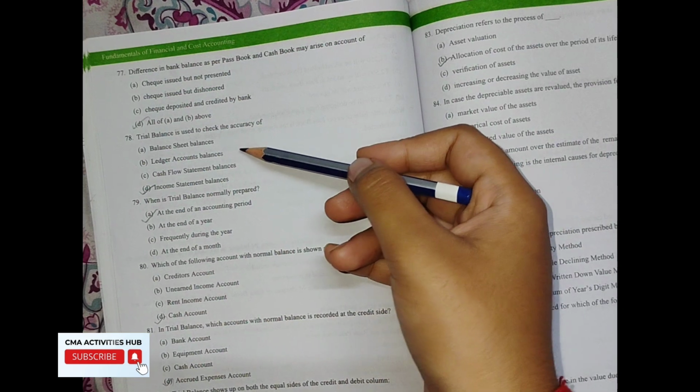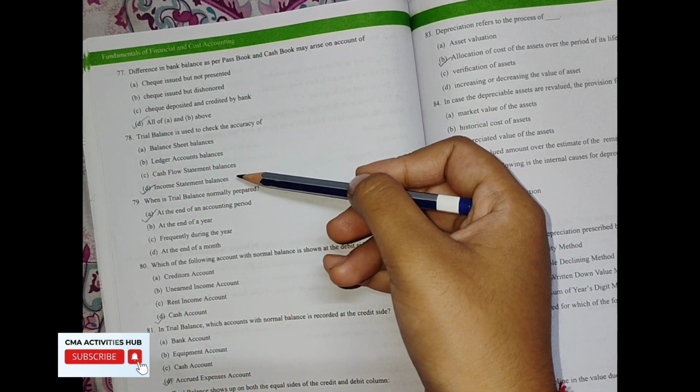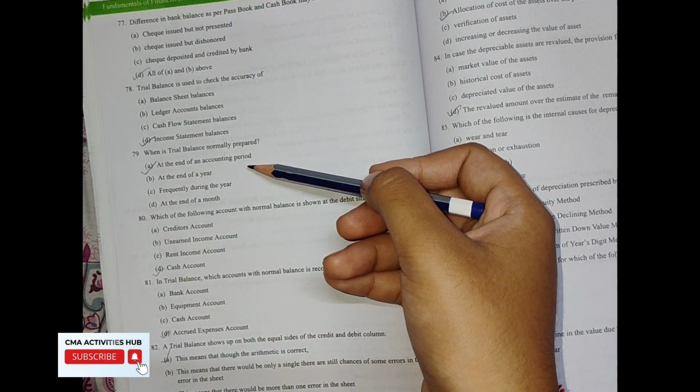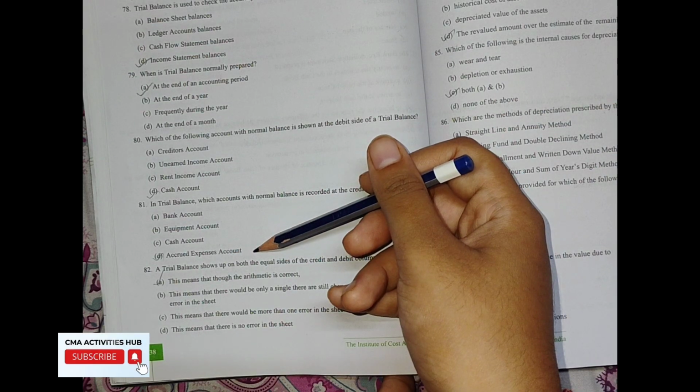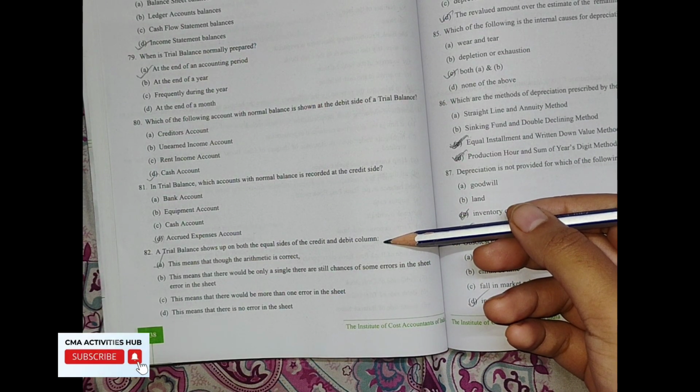Trial balance is used to check the accuracy of income statement balance. When is trial balance normally prepared? At the end of an accounting period. Which of the following accounts with normal balance is shown at the debit side of trial balance? Cash account. In trial balance, which accounts with normal balance are recorded at the credit side? Accrued expense account. A trial balance shows equal totals on both the credit and debit columns. This means that though the arithmetic is correct.